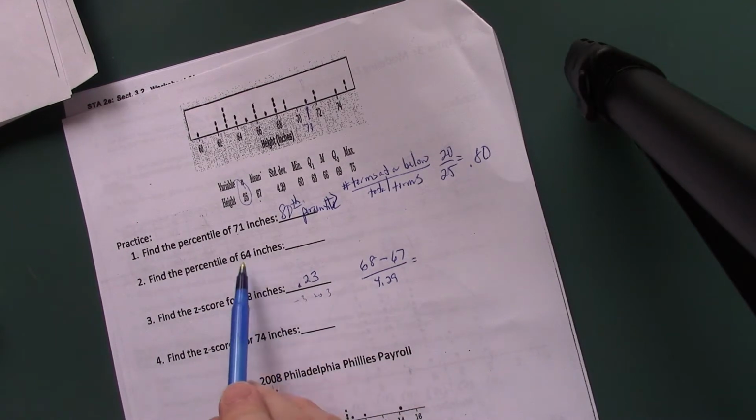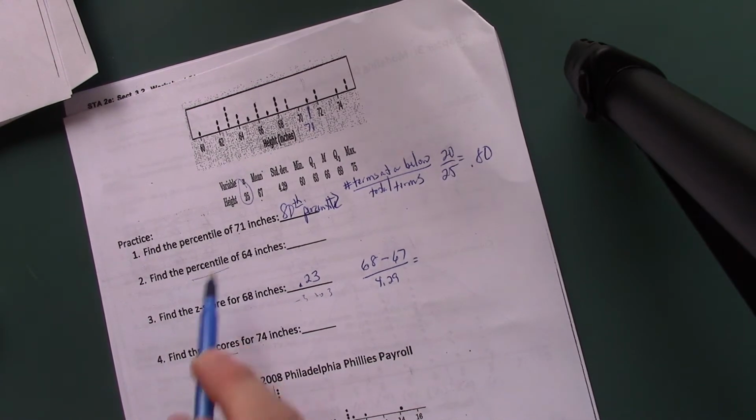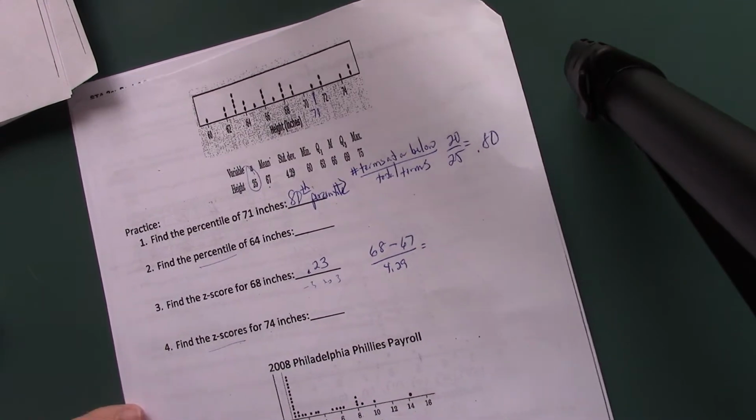Maybe pause it a minute and see if you can find the answers for 64 inches, number 2 here, and the answers for 74 inches here, in terms of the z-score and the percentile. Use what I showed you here. Just try it out yourself. Press pause, come back, see the answer.